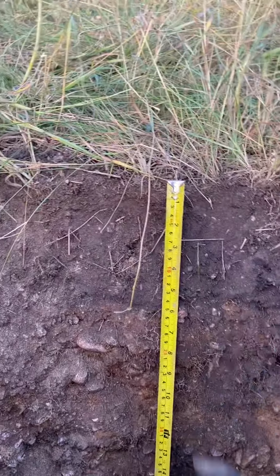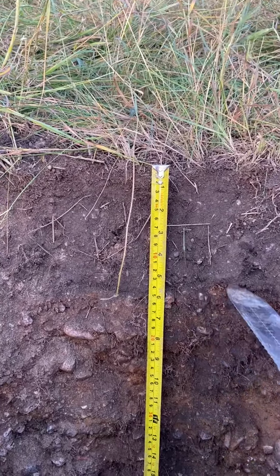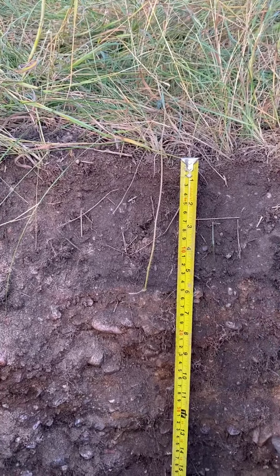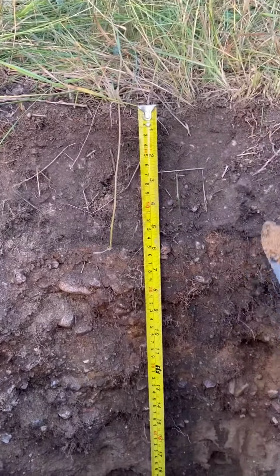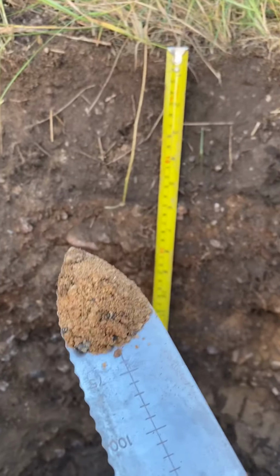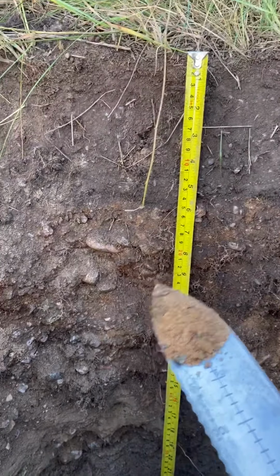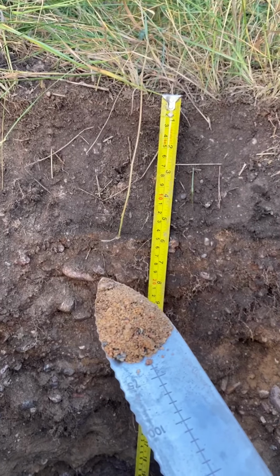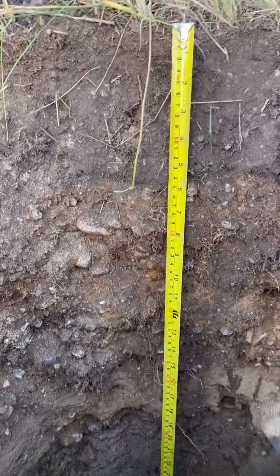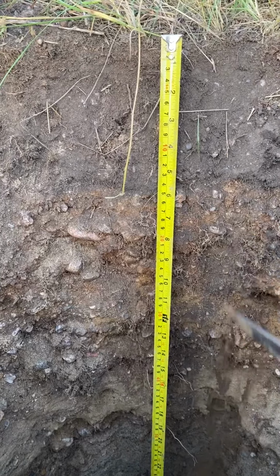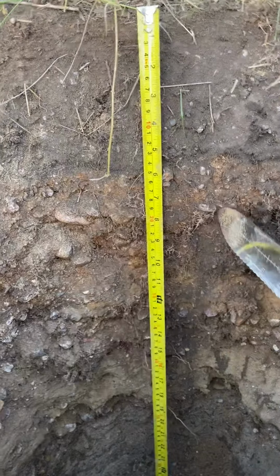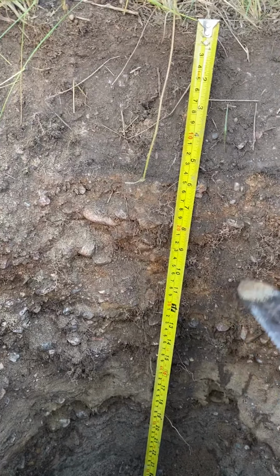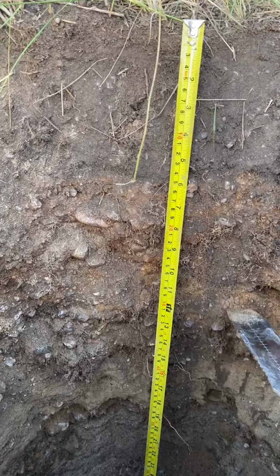Moving on to the B, what I determined to be the biggest giveaway of it being a new horizon was the color value. As you can see, it is a lot lighter in color and a lot more red. The texture change was also different. It went to a sand from a sandy clay loam, and there are a lot more coarse fragments throughout this horizon. As you can see, it is filled with little rocks. So from 15 to 40, the B horizon occurred, and I classified this as a Bm.